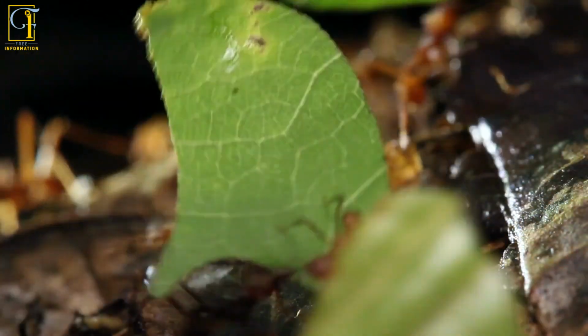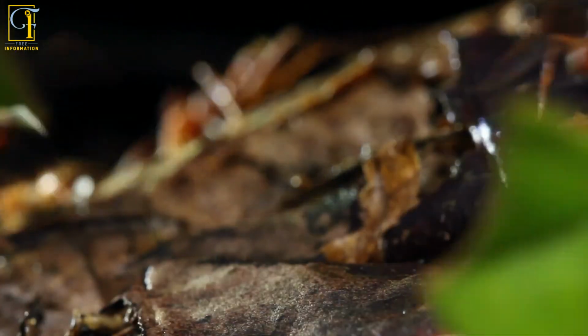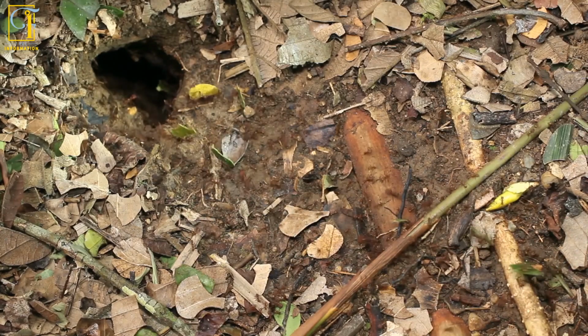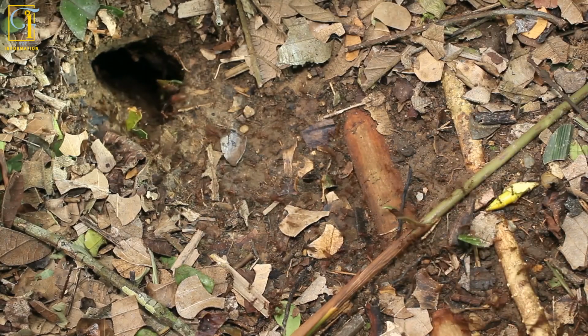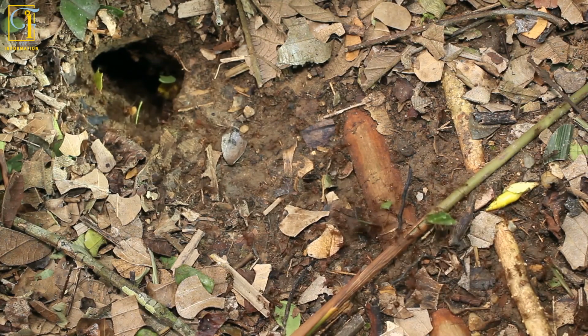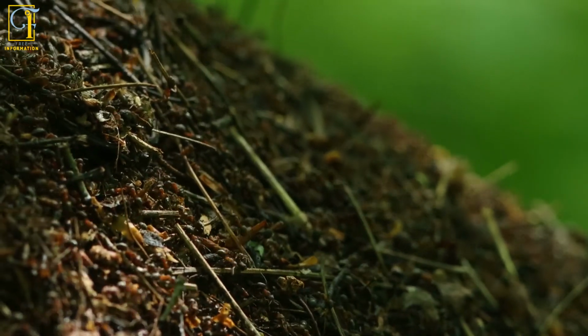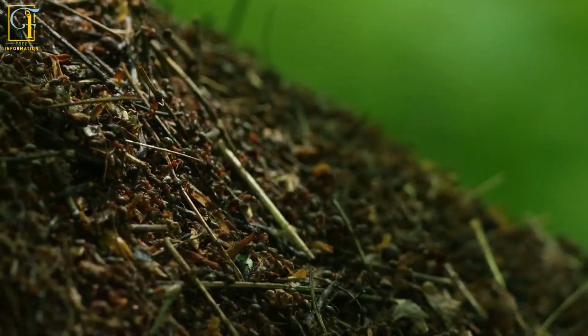ecosystems. The life cycle of the ant has 4 stages, including egg, larva, pupa, and adult, and spans a period of 8 to 10 weeks. The queen spends her life laying eggs.